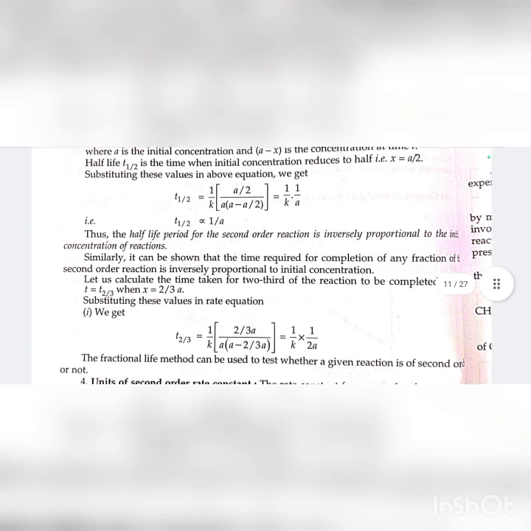Next is the half-life period of a second order reaction. For a simple second order reaction 2A giving product, the half-life time for this reaction is equal to 1/K × 1/a. Thus the half-life period for a second order reaction is inversely proportional to the initial concentration of the reactant. Similarly, it can be shown that the time required for completion of any fraction of a second order reaction is inversely proportional to the initial concentration.